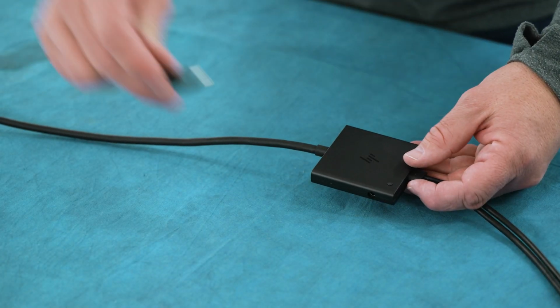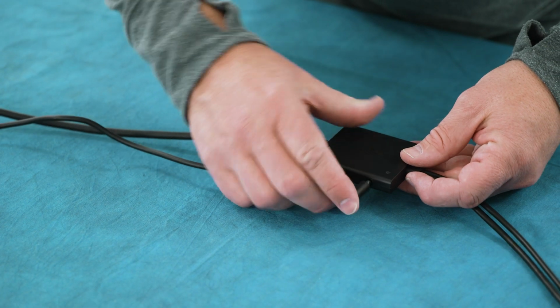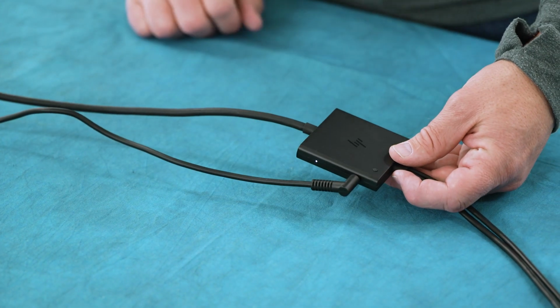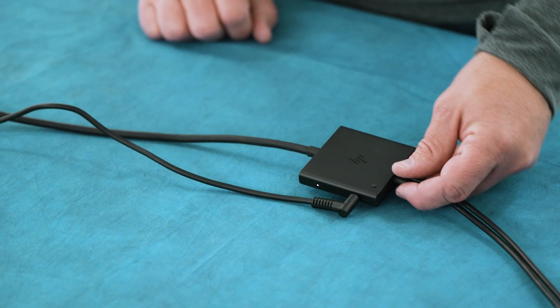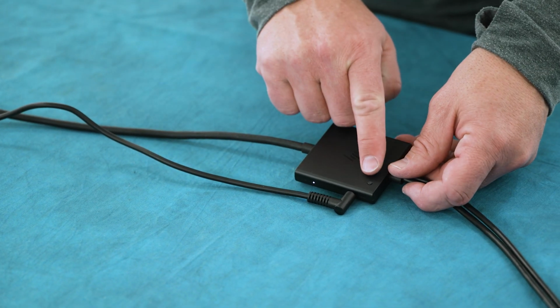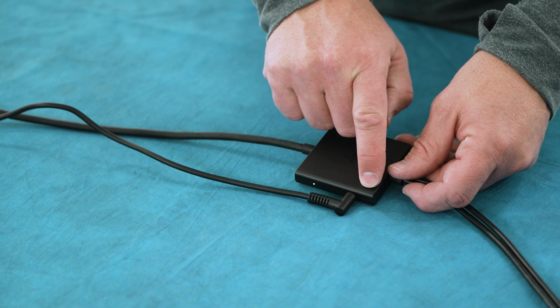Keep in mind that the headset also requires power, and the power brick may need to be reconnected to the cable, and the power switch on the cable needs to be turned on to make sure it shows up in the system.